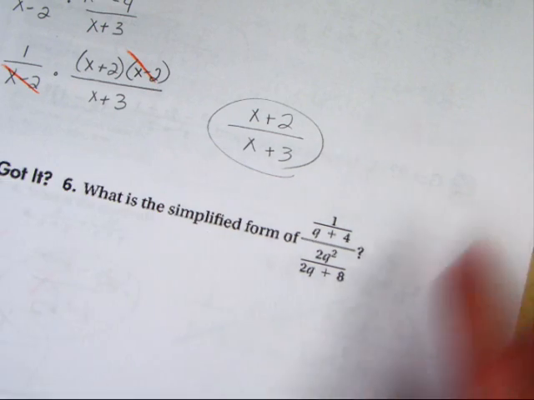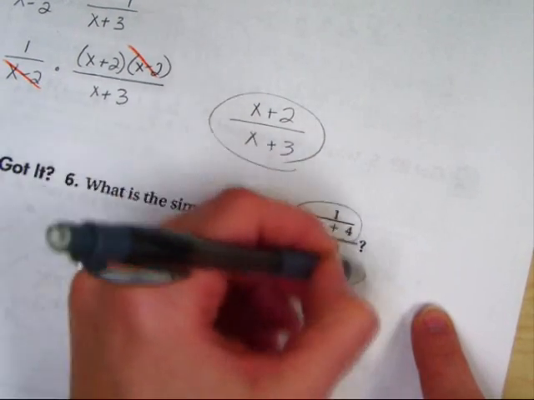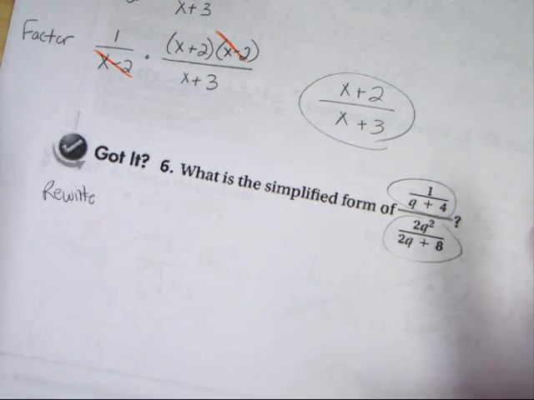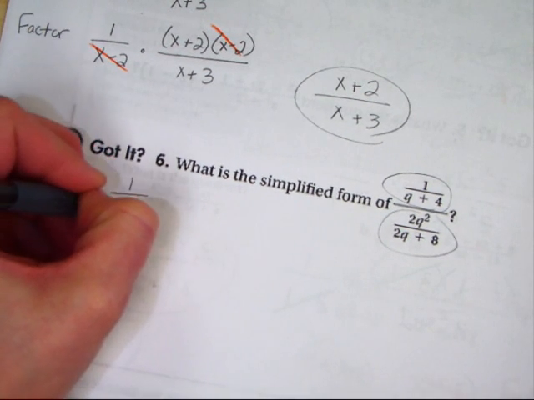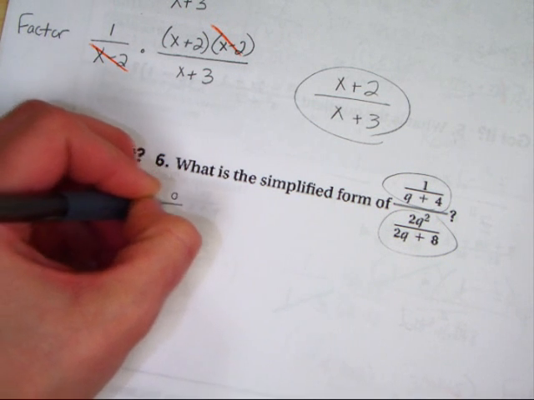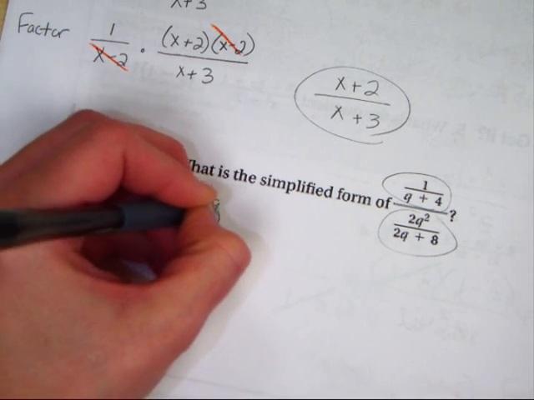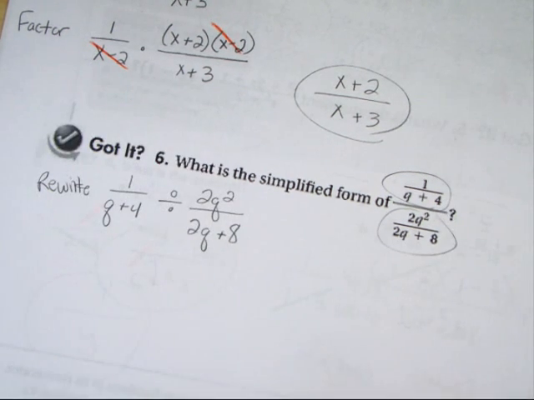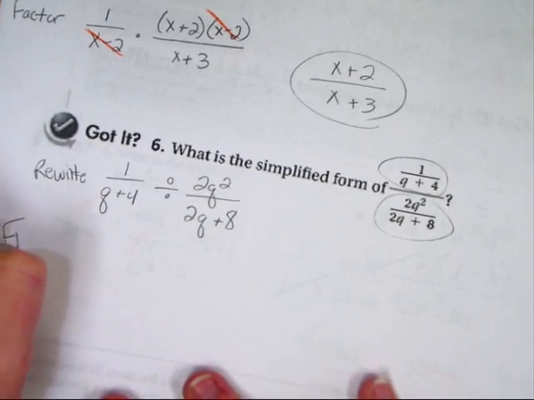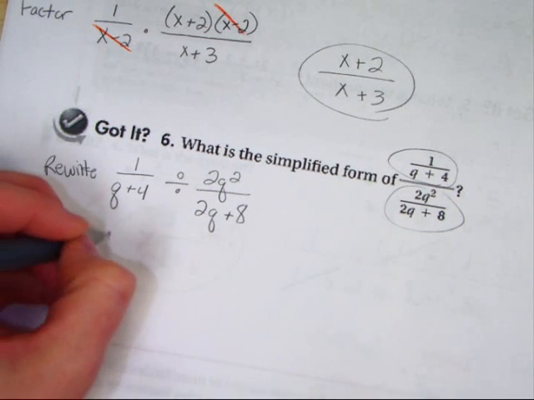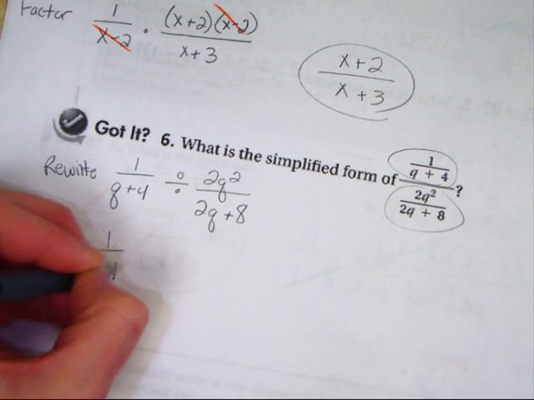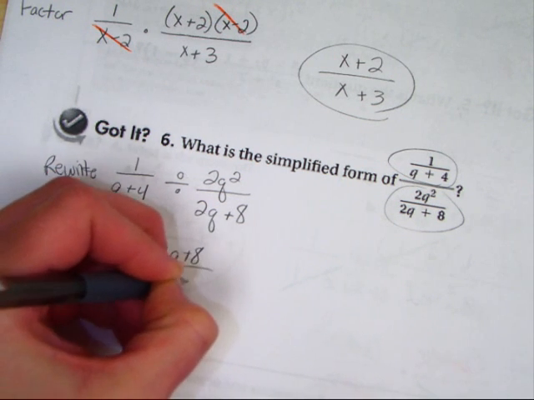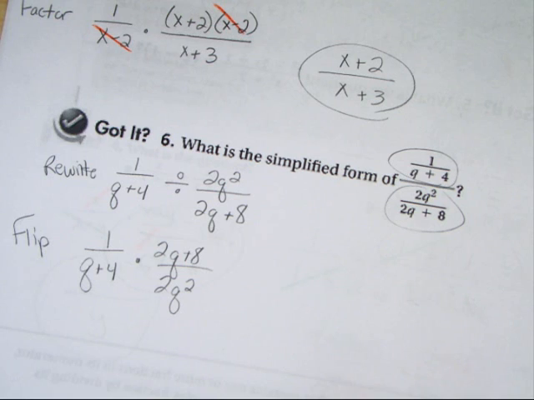Got it 6. Okay, there's your top, there's your bottom. Let's rewrite it so it makes more sense to you. It's not quite as scary. 1 over q plus 4 divided by 2q squared over 2q plus 8. By the way, you can skip that step and go straight to this step right here, the flip step. 1 over q plus 4 times 2q plus 8 over 2q squared. We do that anytime you have division.